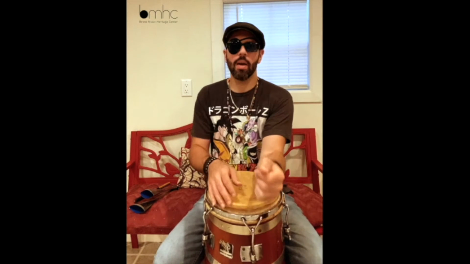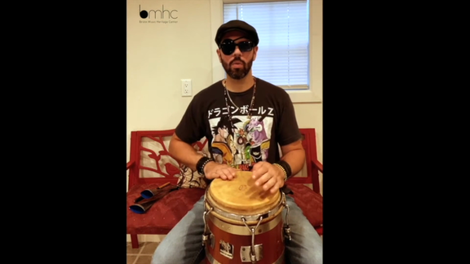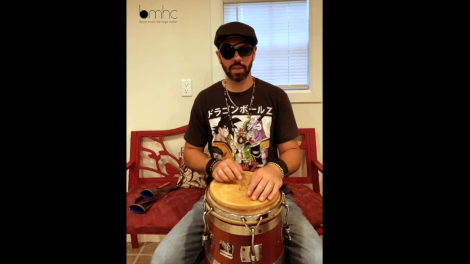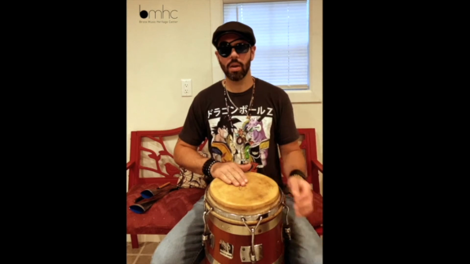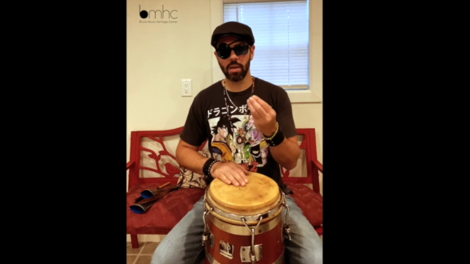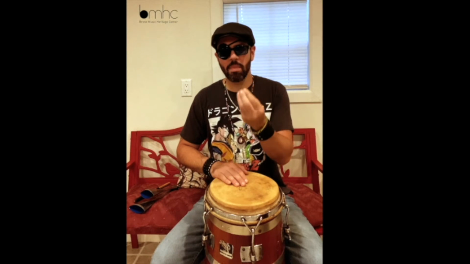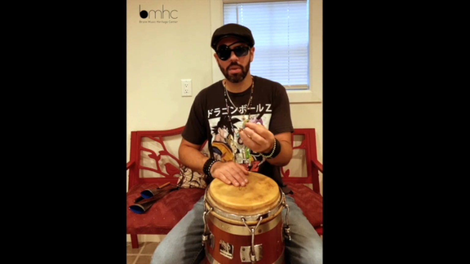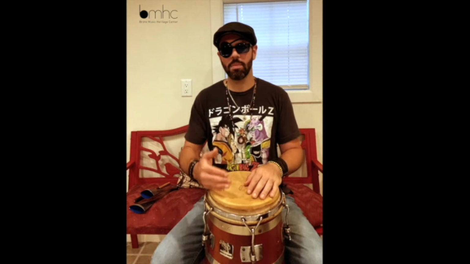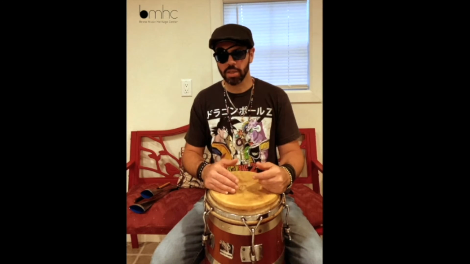So the Kachimo pattern is broken down. Basically, the main component of that rhythm is the open tone and the slap. You have the open tone, which is the pickup into the 1, which is the slap. So it goes and 1, right? That's the main part of the rhythm. Everything else is just fill-in, timekeeping, embellishment, right?